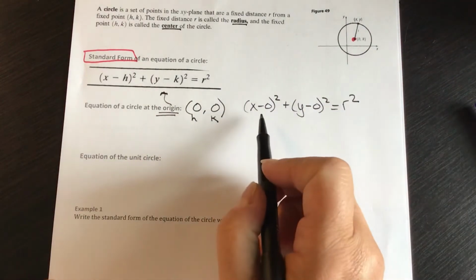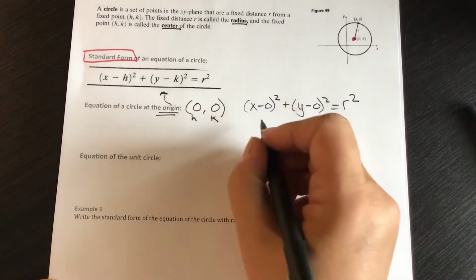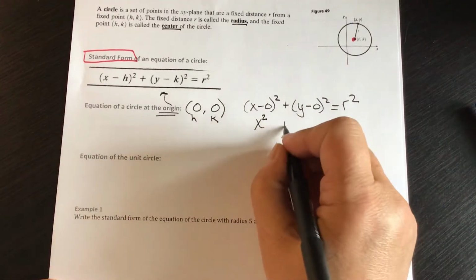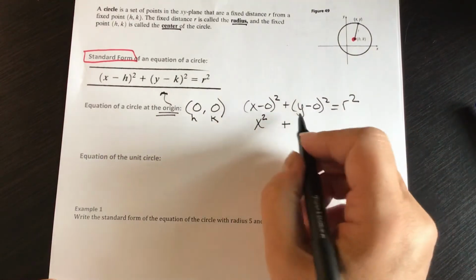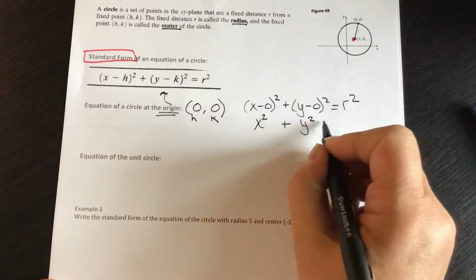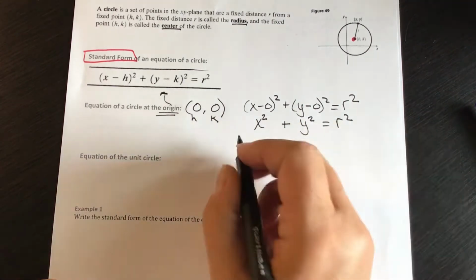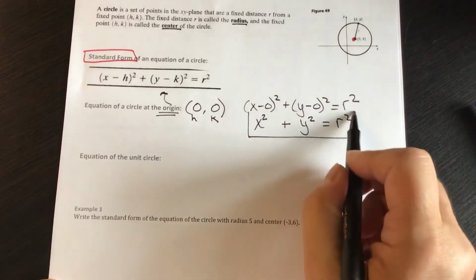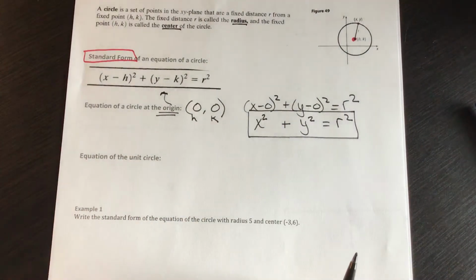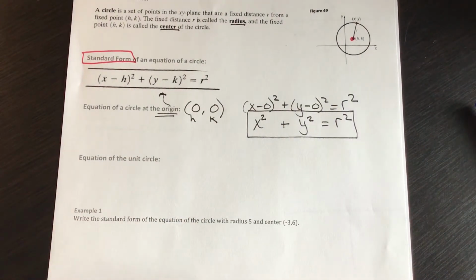If I simplify this, x minus 0 is just x squared, y minus 0 is just y squared, equals r squared. So this is the standard form of an equation if the center is at the origin.